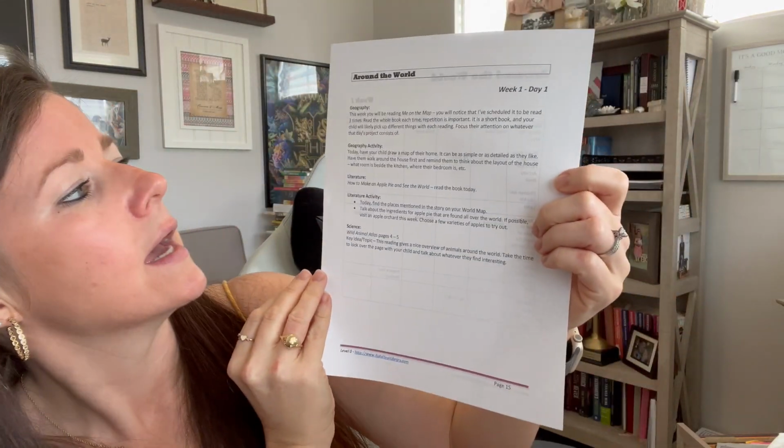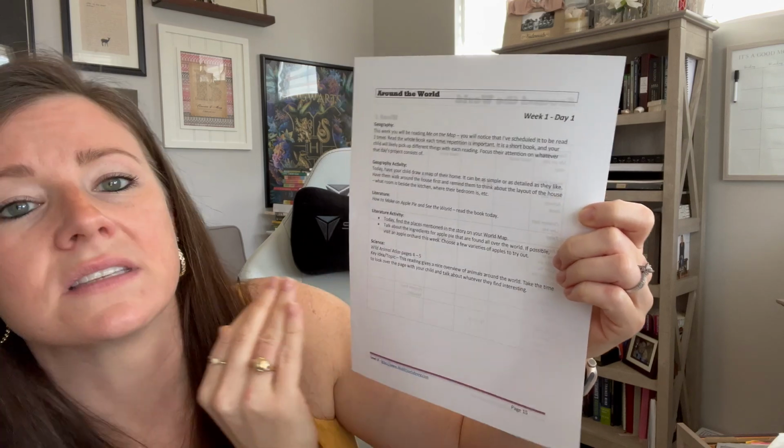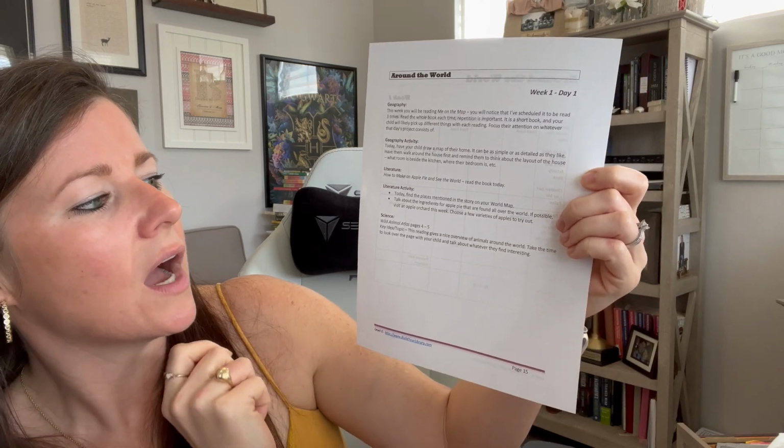It's like, hey, day 1, you're going to read Me on the Map. This is the activity that you're going to do with that for the day. Also recommend reading How to Make an Apple Pie and See the World. You end up making an apple pie the first week. There's a lot of good activities in here as well, just like Torchlight.